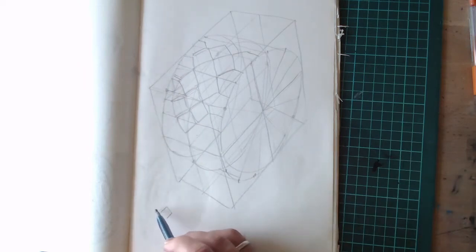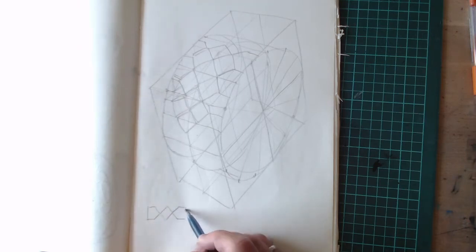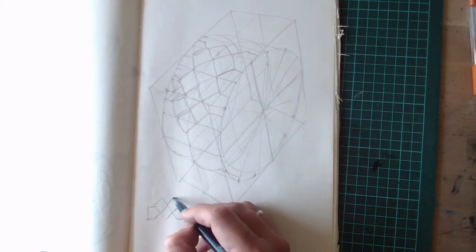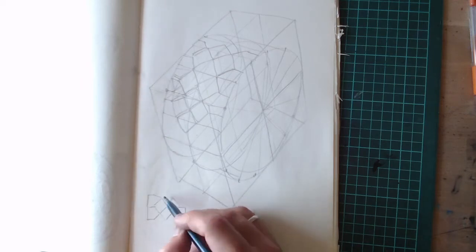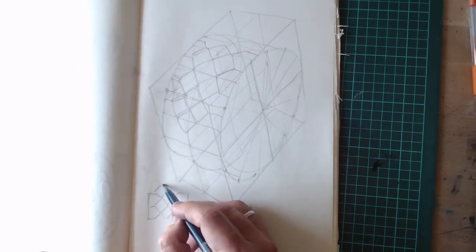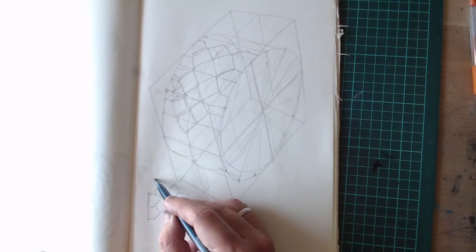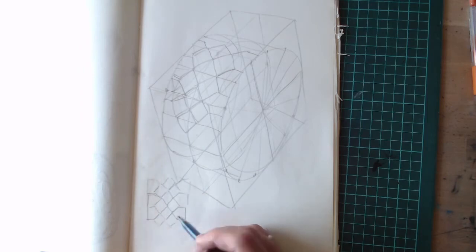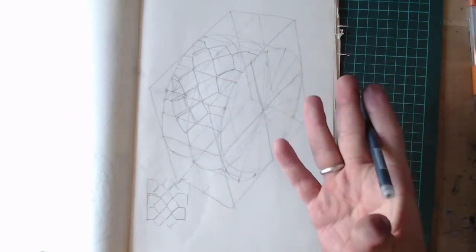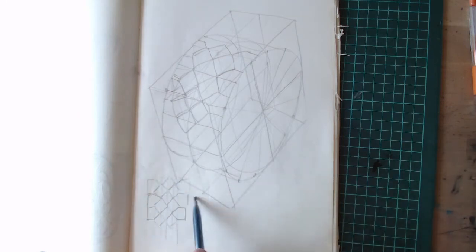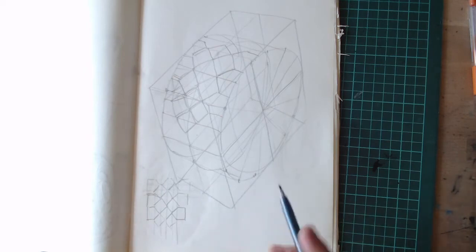So the pattern here is like this. So you just keep amplifying it. You see, it's not only about how to draw it correctly, it's also about how to make it simple. So drawing this way is not so difficult if you see it like, okay, we have these lines here, and these lines here.